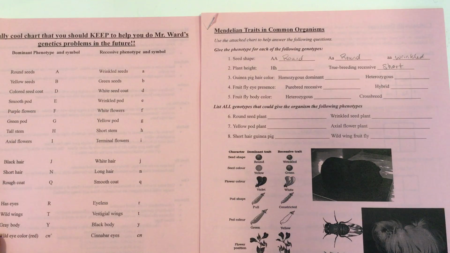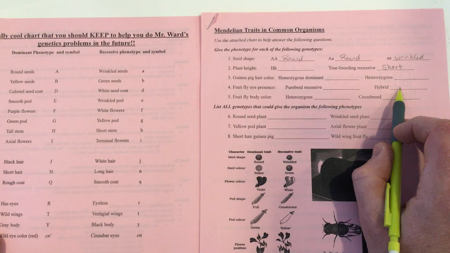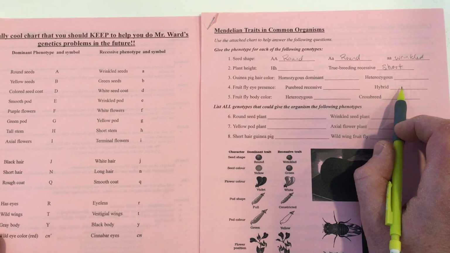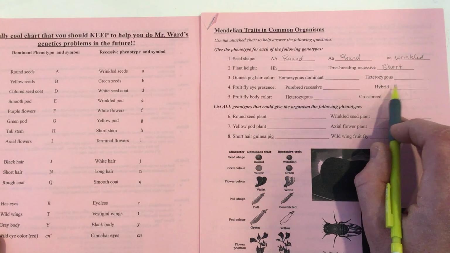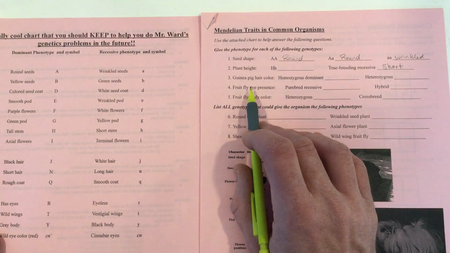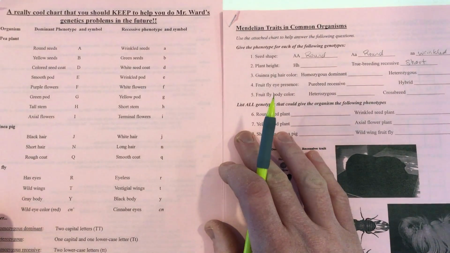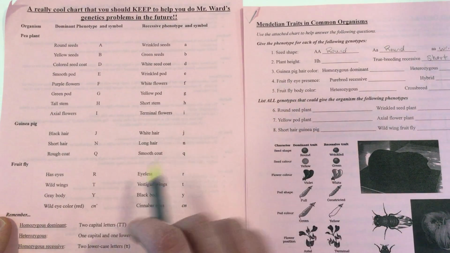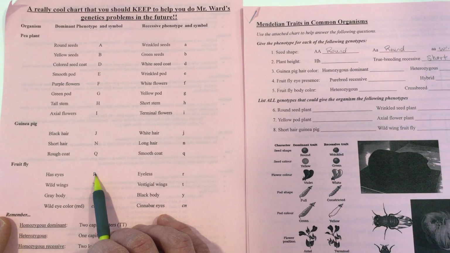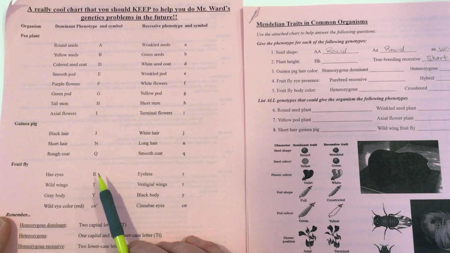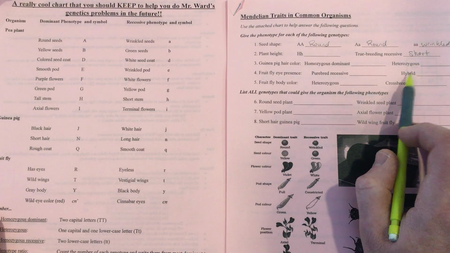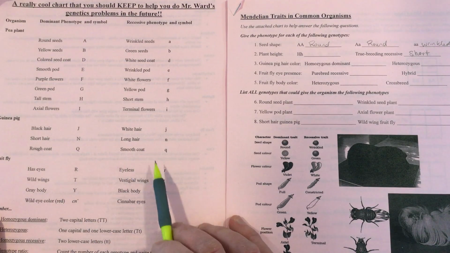Let's do one more. How about hybrid. Hybrid means the same thing as heterozygous. So it's got 2 different alleles. And we're talking about fruit fly eye presence, whether or not they have eyes. If I go over here, having eyes is dominant to not having eyes, being eyeless. So it's got 1 of each. That's what hybrid means, 1 of each. So we've got a big R and a little r.